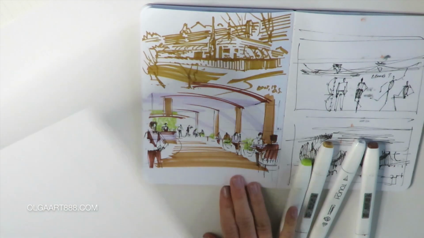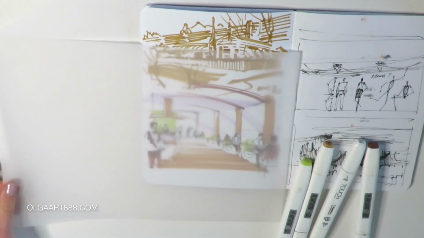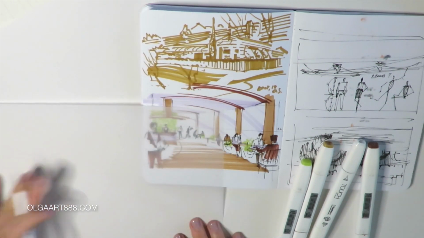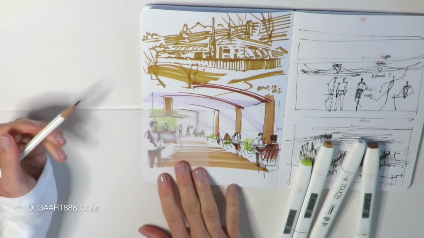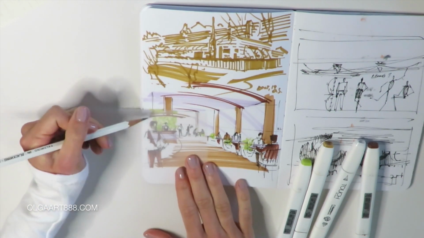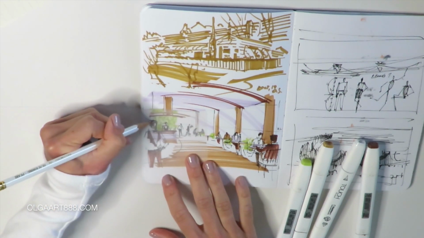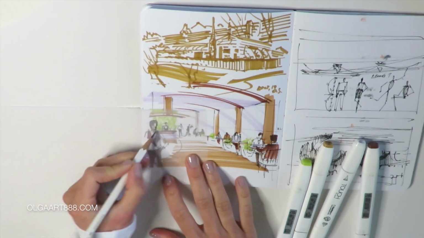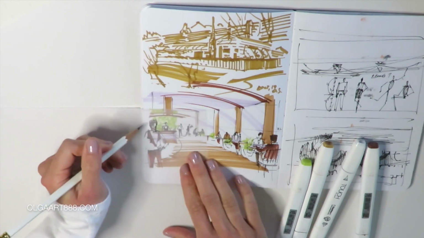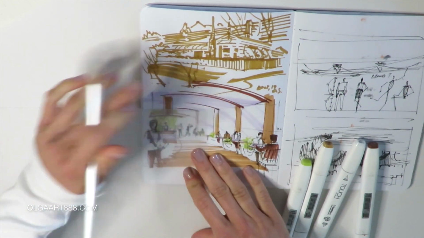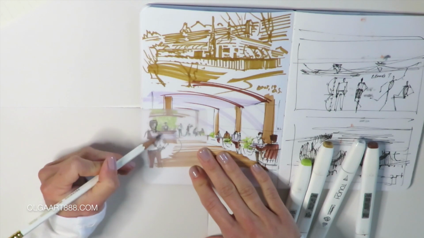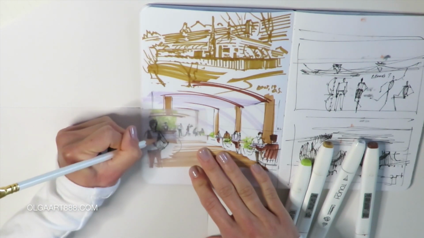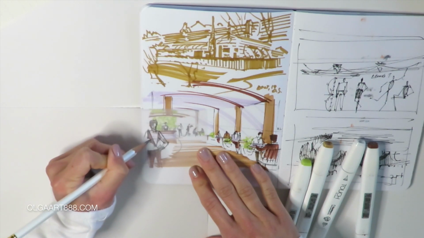Let me show you another trick that I love to use, is actually using trace paper. So by using trace paper, what you can do, for example, let's draw this guy one more time. So I'll be using a simple pencil. It's always better to fix this tracing paper, but for the purposes of this tutorial, to make it not very long, I will do it like that.